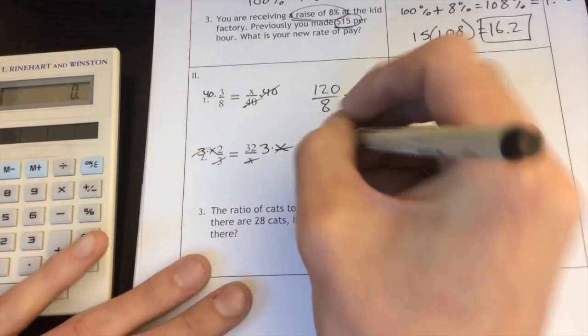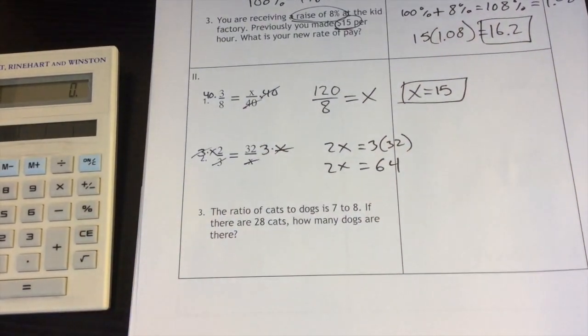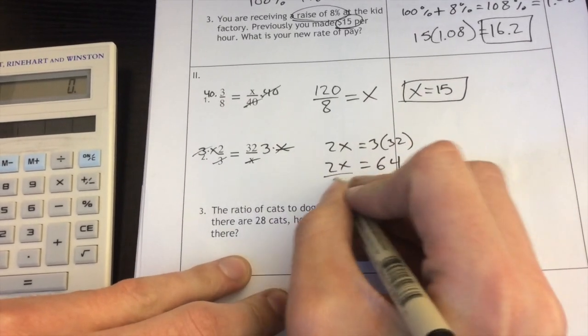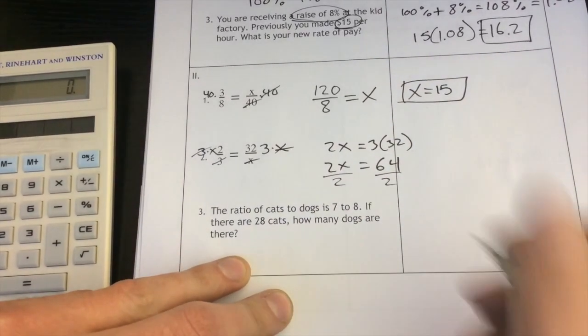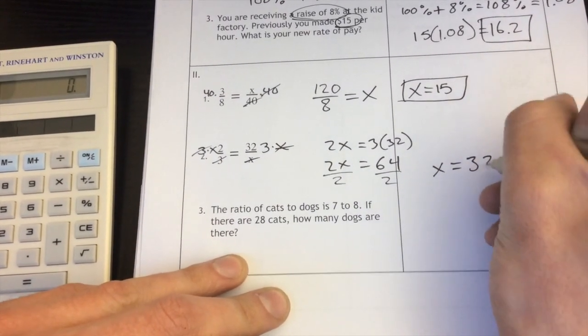So now 3 times 32 is 64. And now this is just like a one-step equation. We're going to divide both sides by 2. And I'm going to move over here. Sorry, my work's so messy. X equals... Oh, wait.